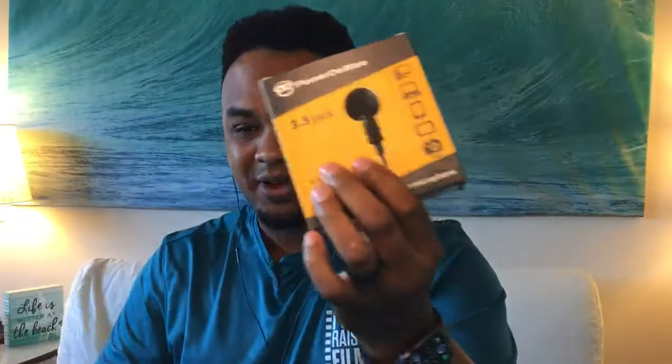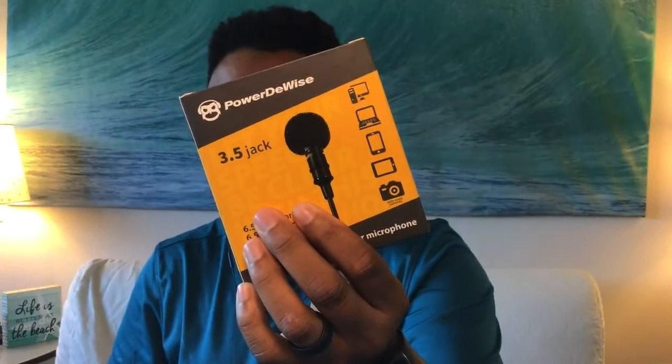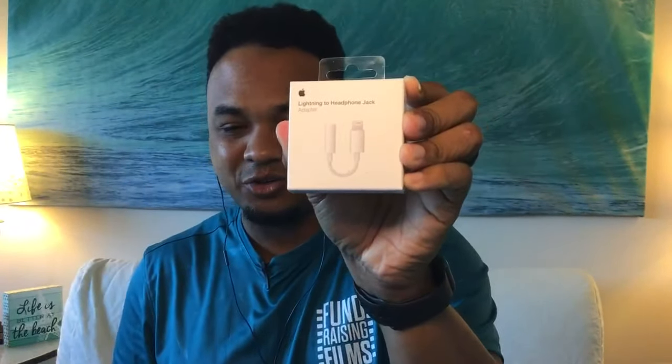It comes with a mic here. This is cool because this is the mic that I actually have on right now. The mic that I'm talking to you guys through is right here, clicked on my shirt, and that is the mic that is being used. It also has any of the connectors that you might need. So if you're on Android or iOS, it has the connectors here as well.